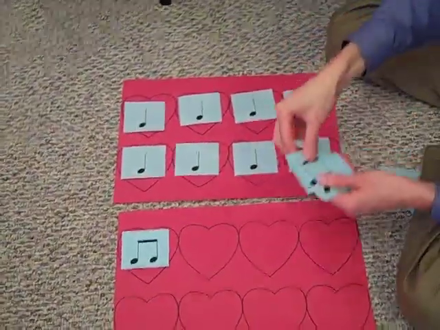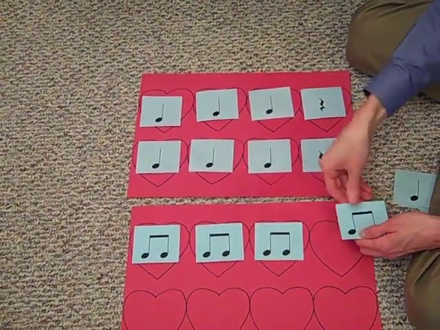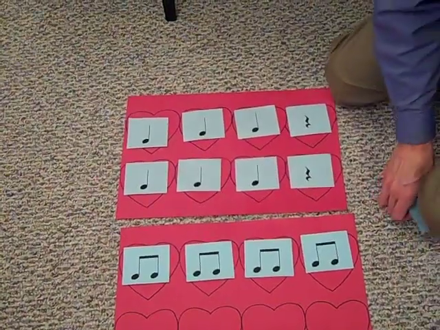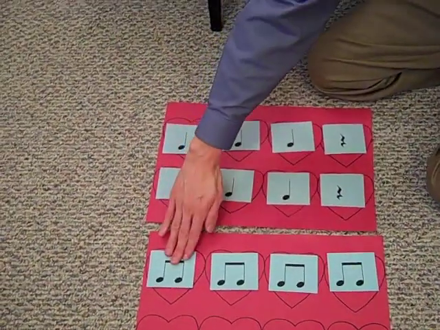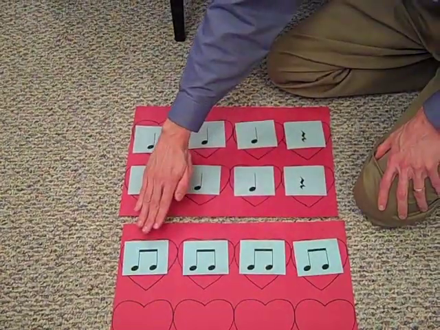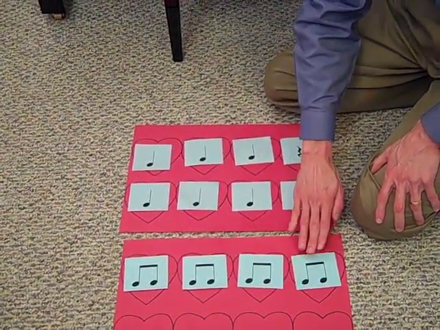So I'm going to place a ti-ti card inside each beat for a total of 8 sounds spread across 4 beats. It's going to make it sound like this. Ti-ti, ti-ti, ti-ti, ti-ti. Will you try that with me? Touch each beat and say the rhythm words with me. Here we go. Ti-ti, ti-ti, ti-ti, ti-ti. Great job. Now, we're going to do the last row of the rhythm.